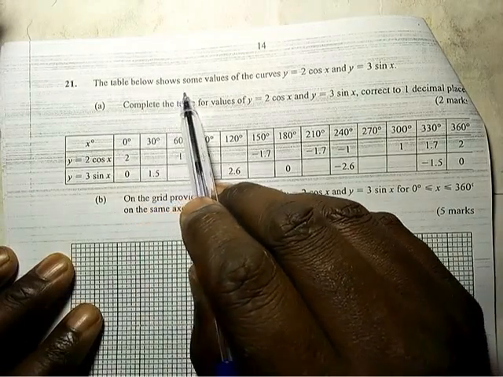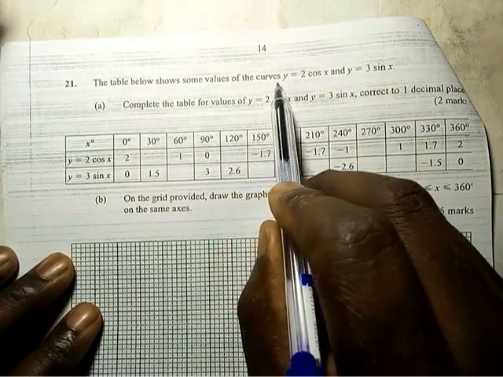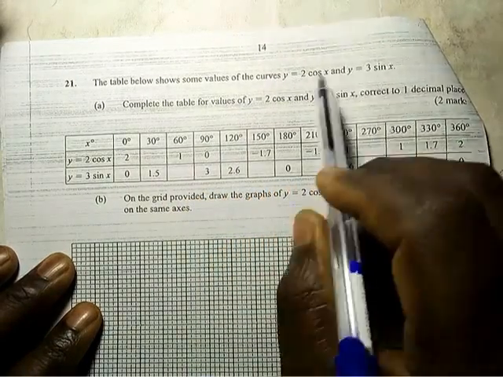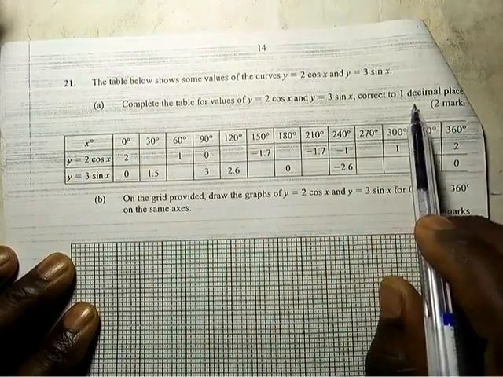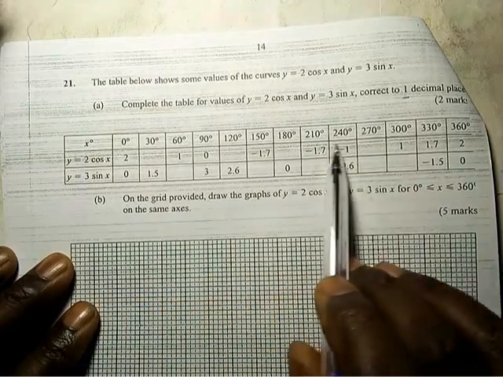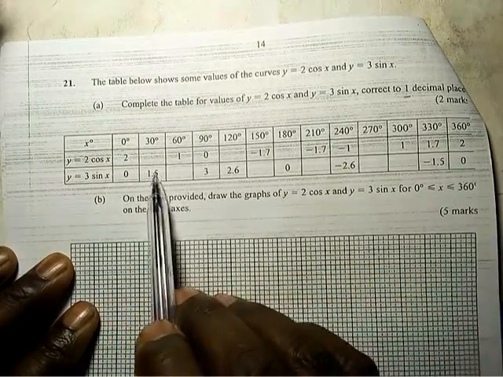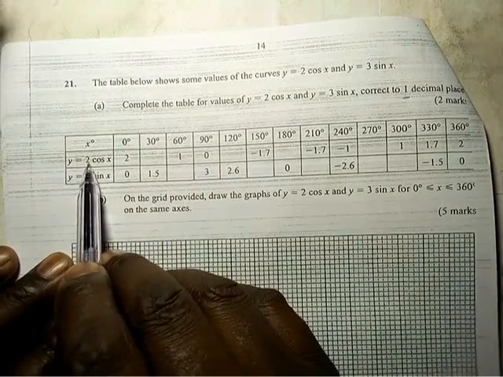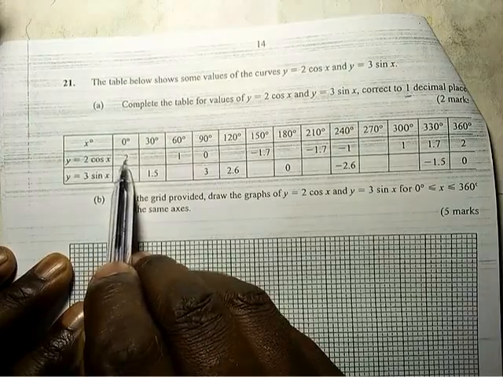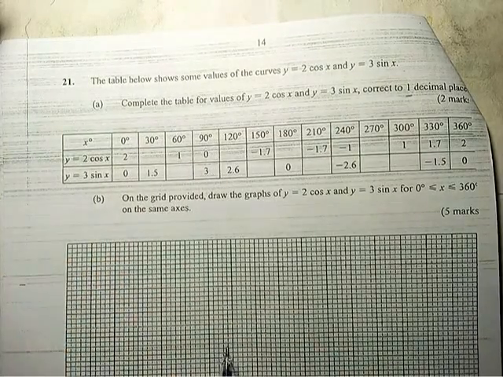The table below shows some values of curves y is equal to 2 cos x and y equal to 3 sin x. Complete the table to 1 decimal place. So we need to fill this table using your calculator. So y is equal to 2 cos x. So this one is 2. So let me show you how you use your calculator.